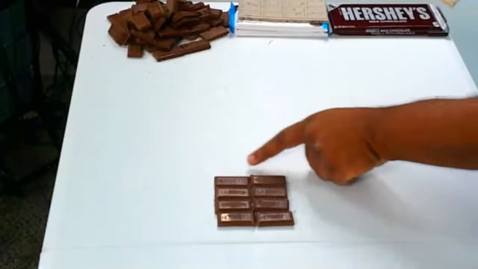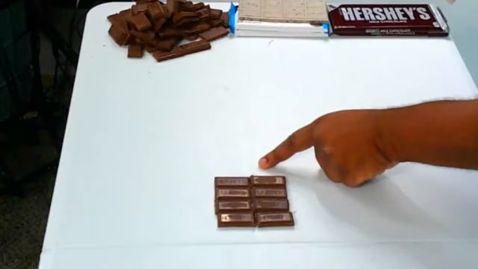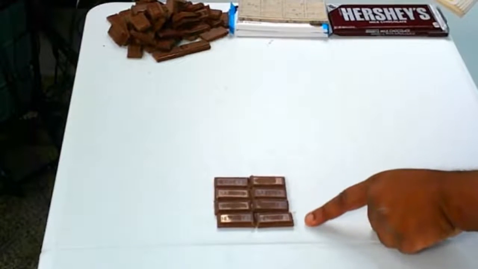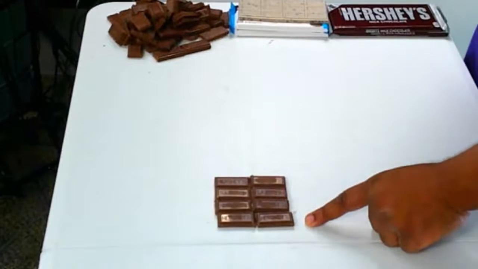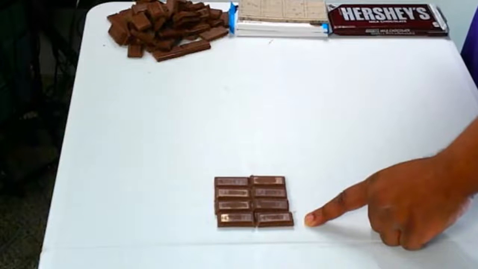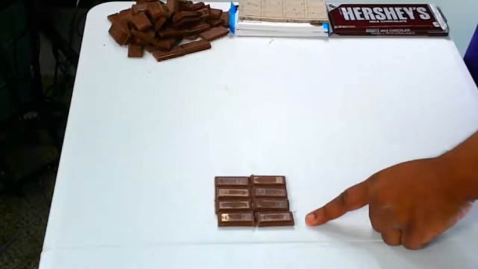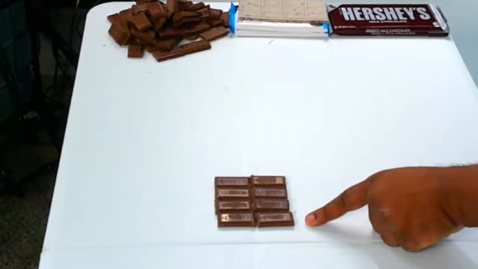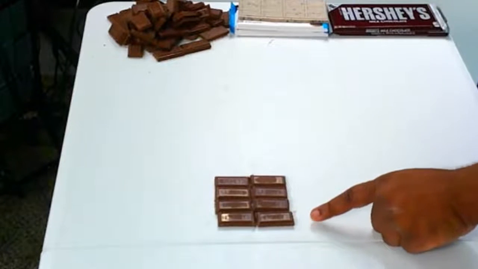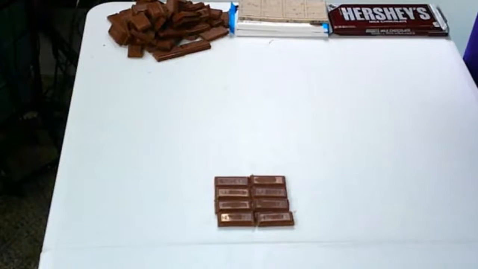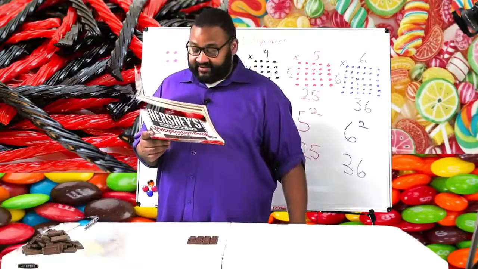I have 2 at the top. 1, 2, 1, 2, 3, 4 going down the side right there. Okay? And the book says 4 times 2 equals 8. If you want to really be technical, the first factor is called the multiplicand. And the second factor is called the multiplier.